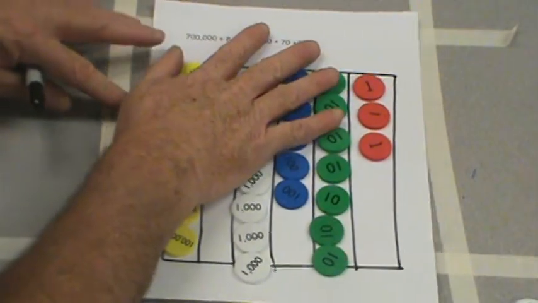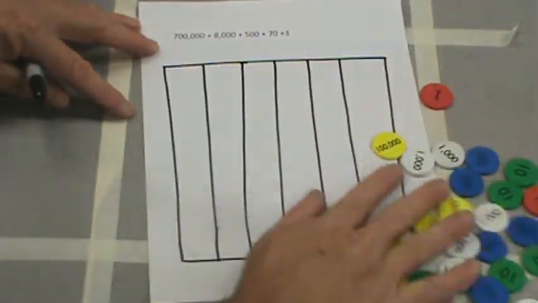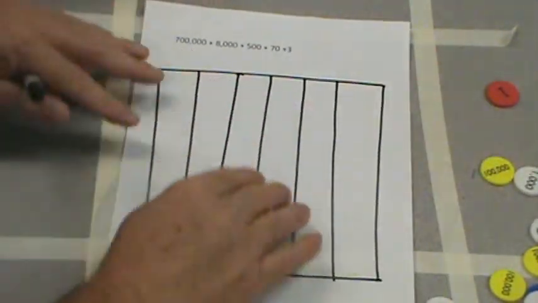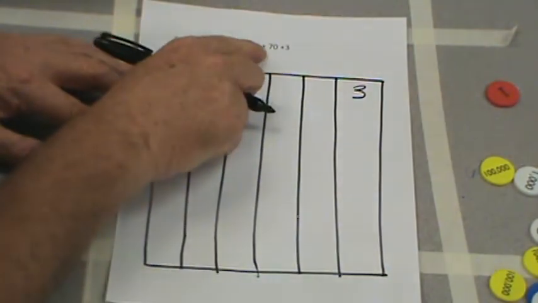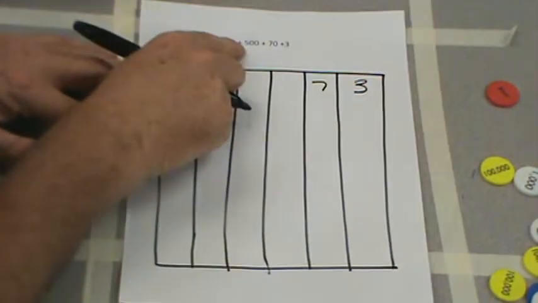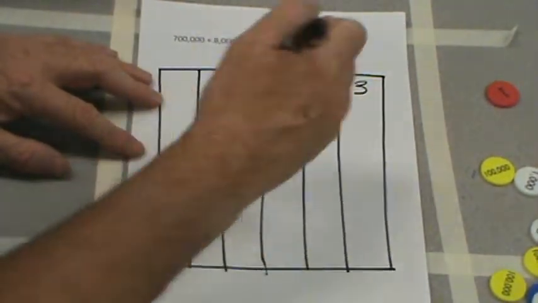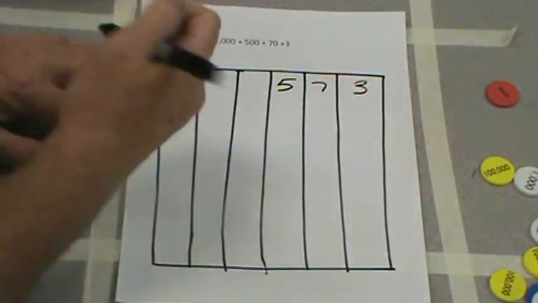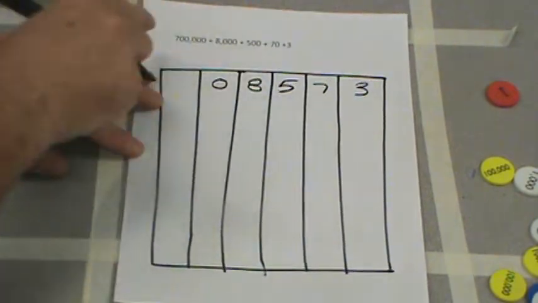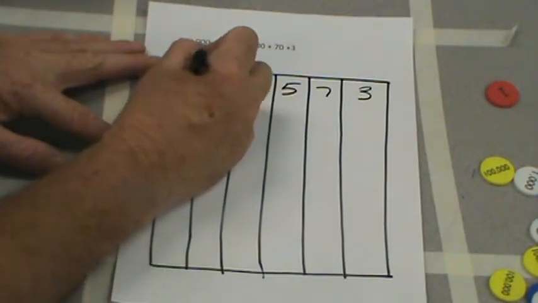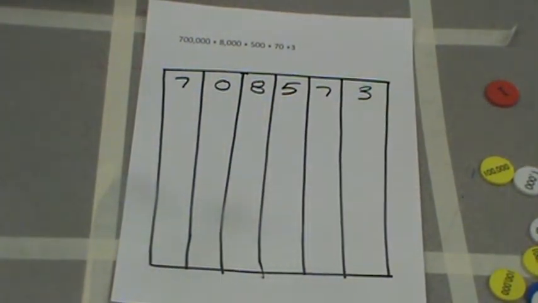So what I'd like you to do at this time is kind of push these guys away. Don't need them anymore. Just want to show that visual representation. And we're going to actually write numbers in here now. 3 ones. How many tens? 7. How many hundreds? We just did that. 5. How many thousands? 8. How many 10,000s? 0. How many 100,000s? 7. So there's our number in standard form.